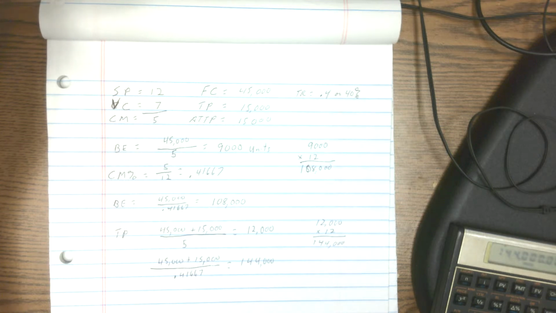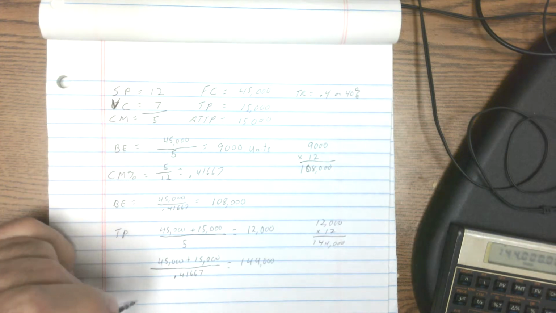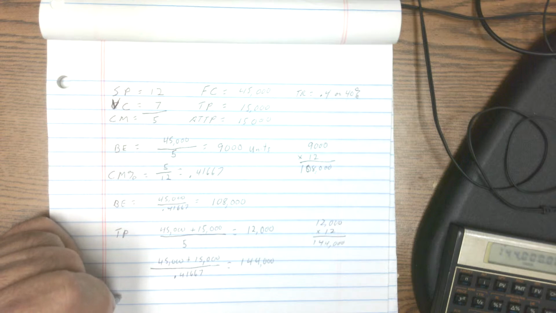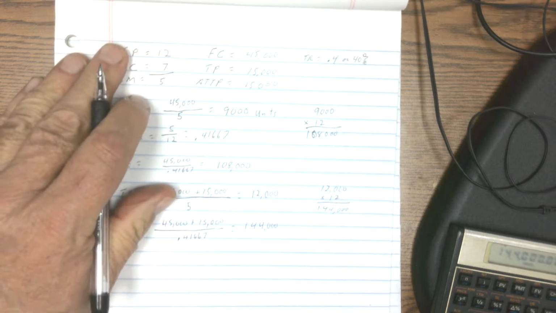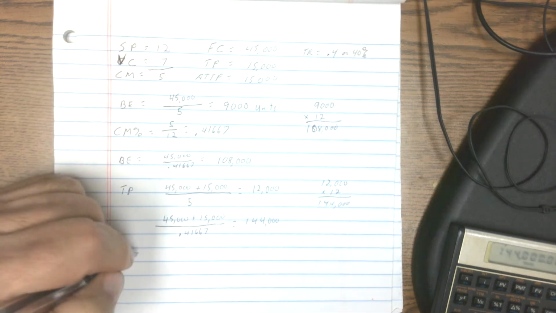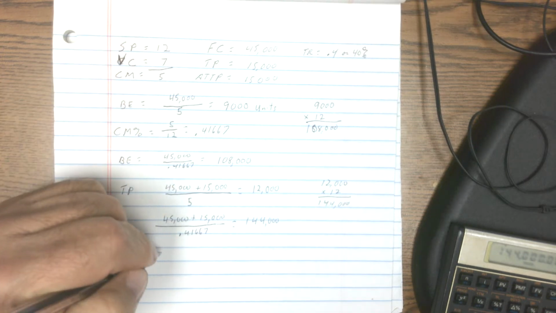That might be a little bit high today, but when we look at taxes, we're looking at state, local, and federal income taxes and that sort of thing.